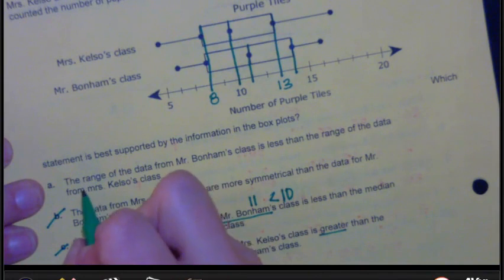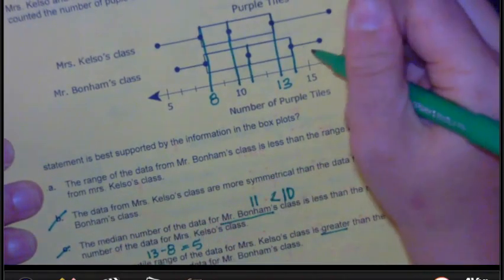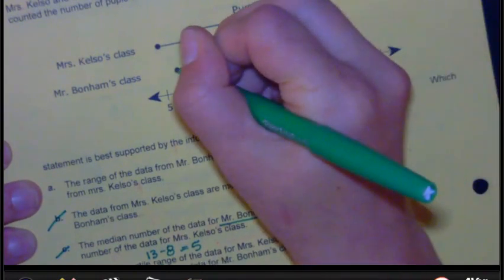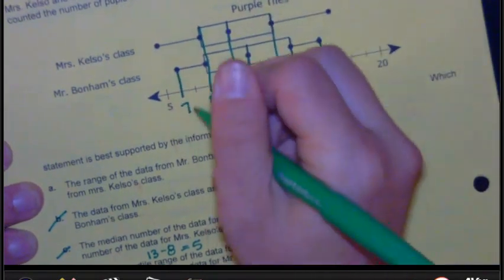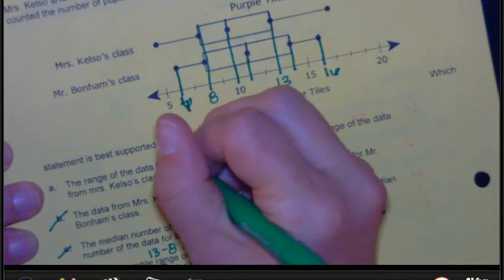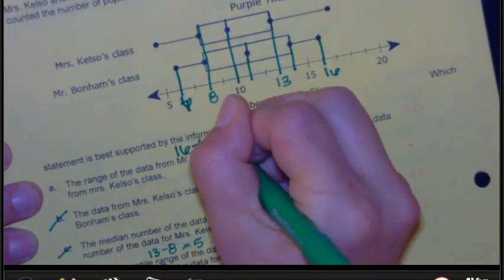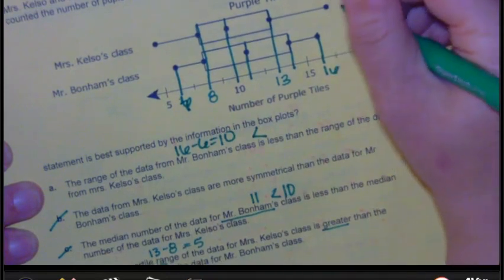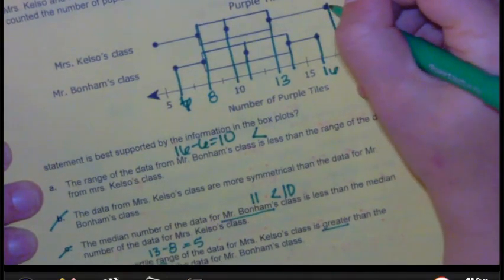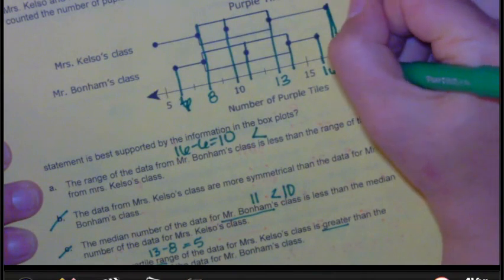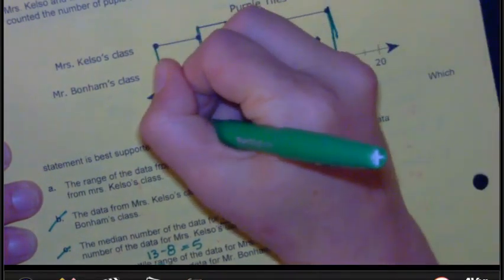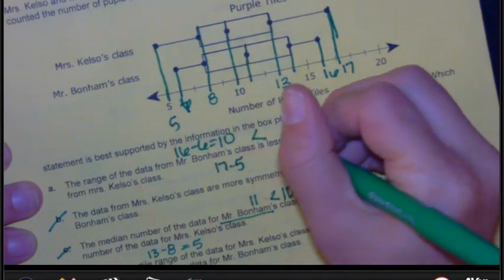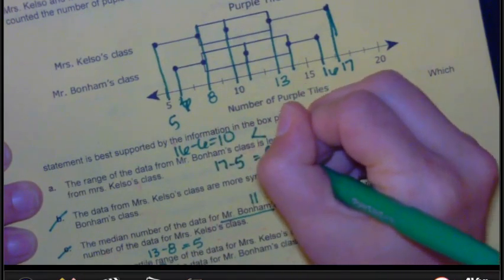And then that's going to leave us with A, the range for Mr. Bonham. Mr. Bonham's range is 16 down to 6. So 16 minus 6, which is 10, is less than the range of the data for Mr. Kelso. So Mr. Kelso is right here at 17, 5, 6, 7, 8, which is 8.